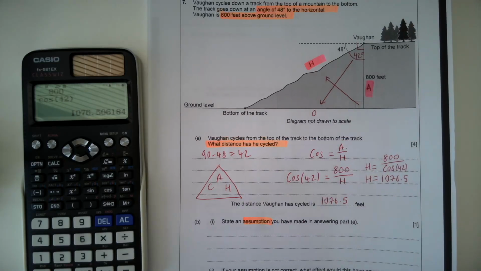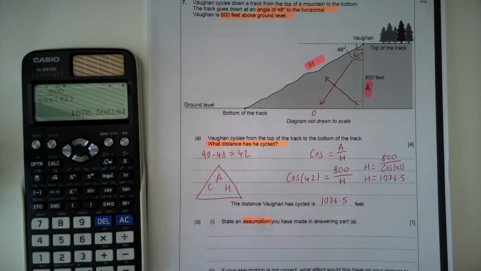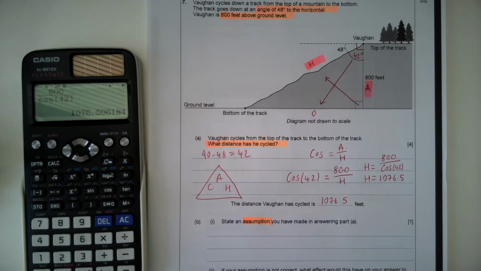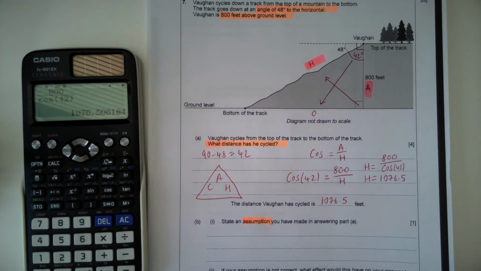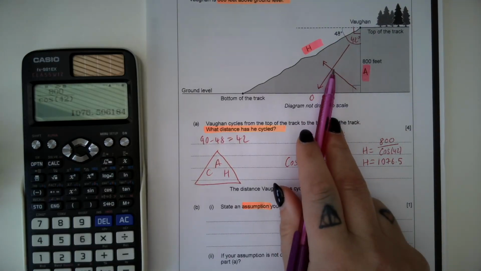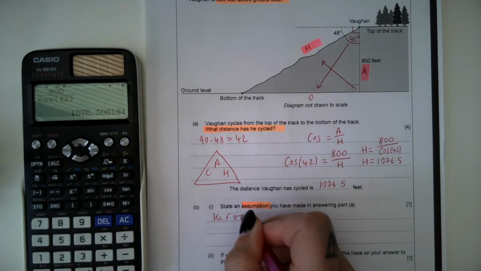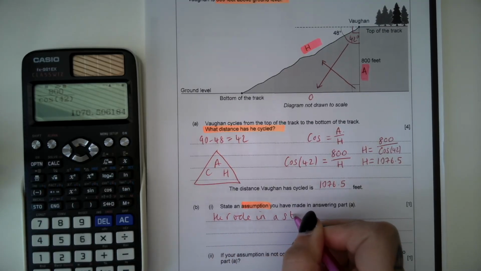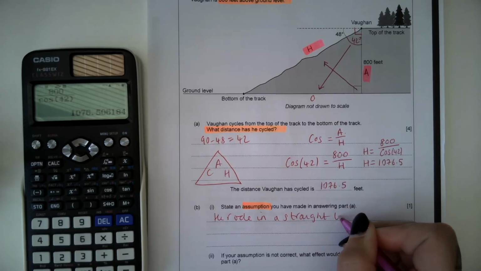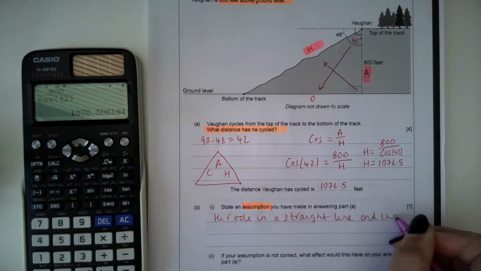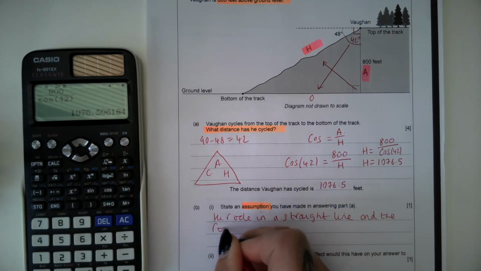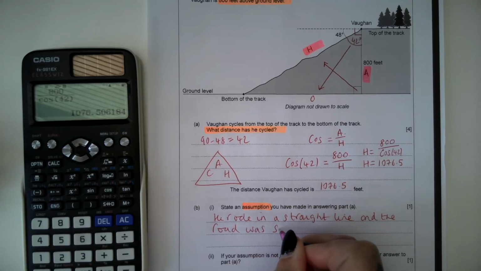So we've assumed the slope is smooth and not bumpy, because if it was bumpy or if it veered off like a normal cycle track could, he potentially would have cycled further. So I'm just going to put, have assumed he rode in a straight line and the road was smooth.